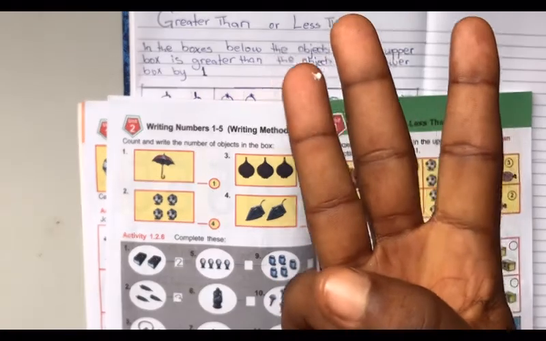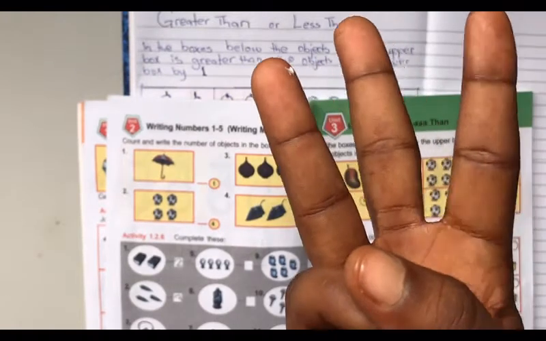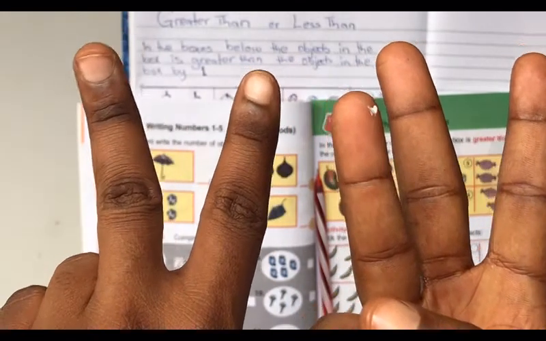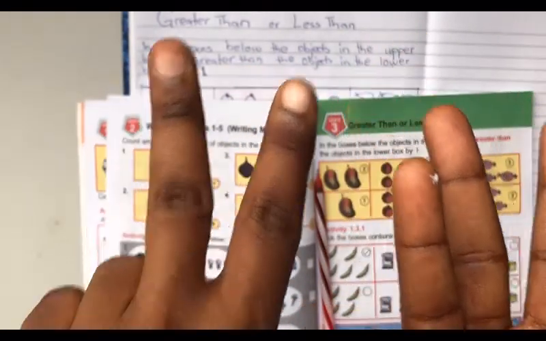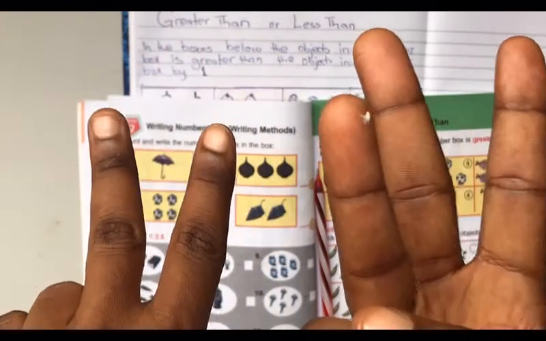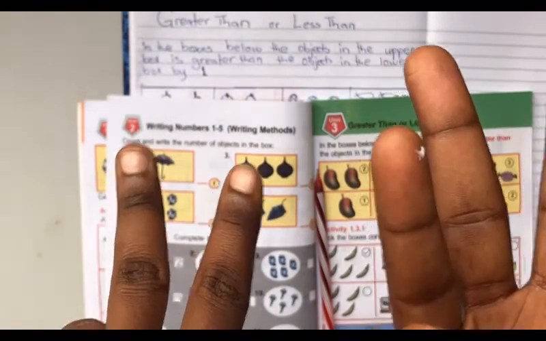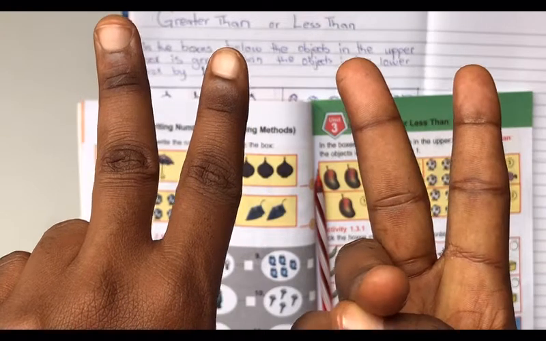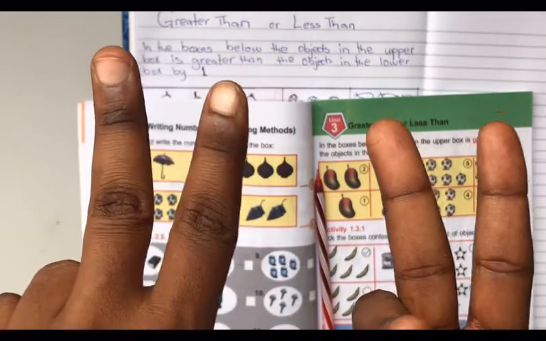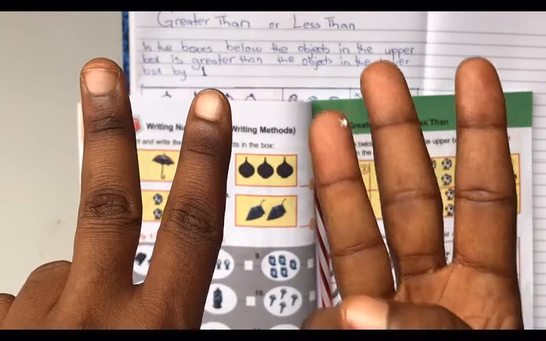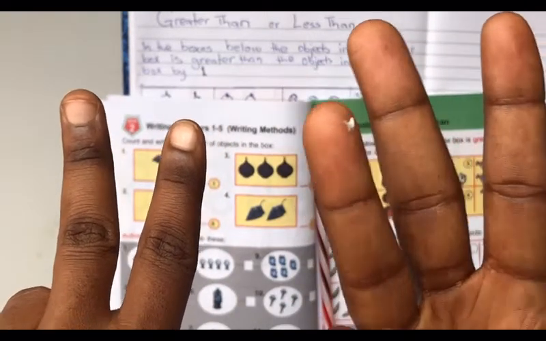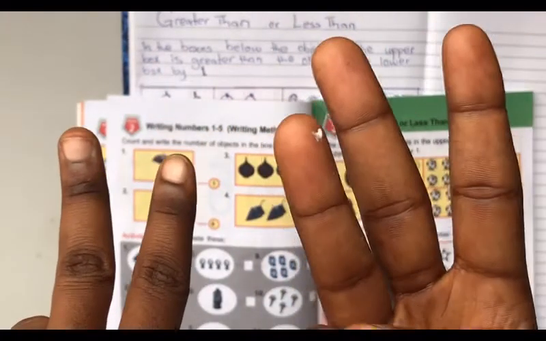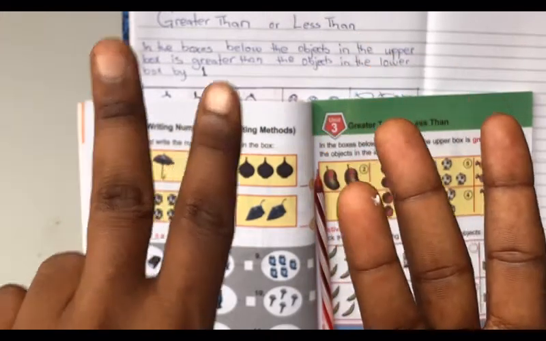So now let's look at these ones here. Look at my fingers, okay? Here we have 3: 1, 2, 3 fingers. And here we have 2 fingers. So these 3 fingers are greater than these 2 fingers by 1. Now if I take away the 1, you see that they are equal. Here is 2 and here is 2, they are equal. But if I add the 1, you will see that this side is greater, is bigger. It's plentier. We have 3 here and here we have 2.